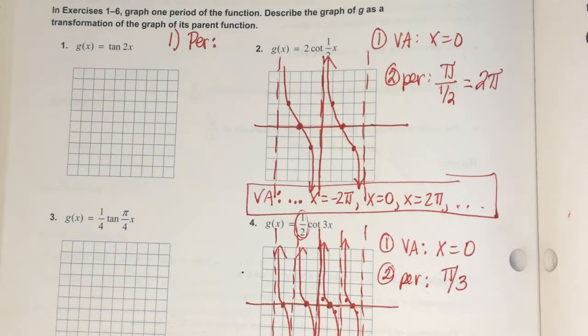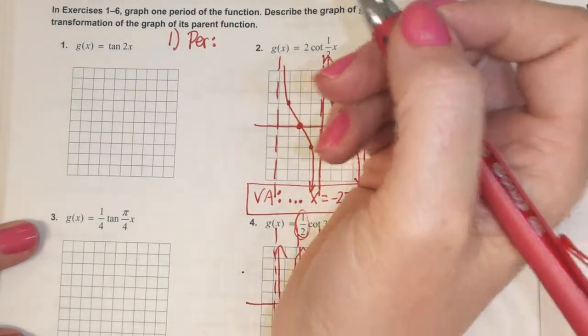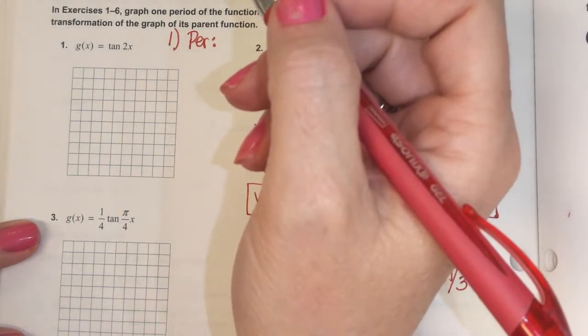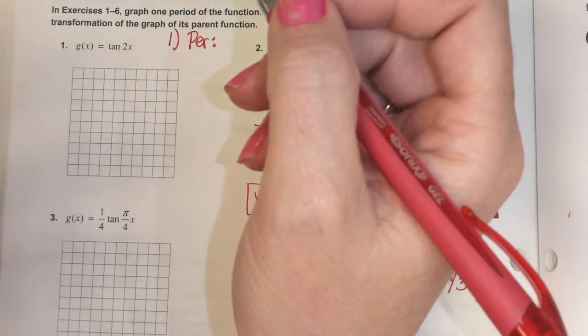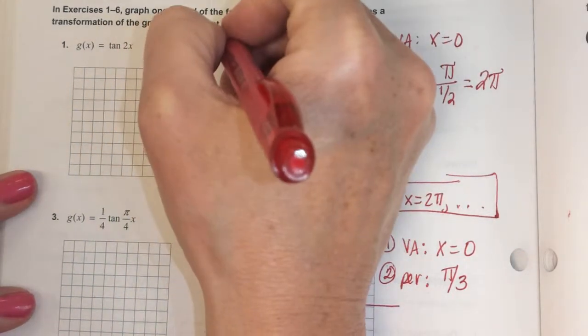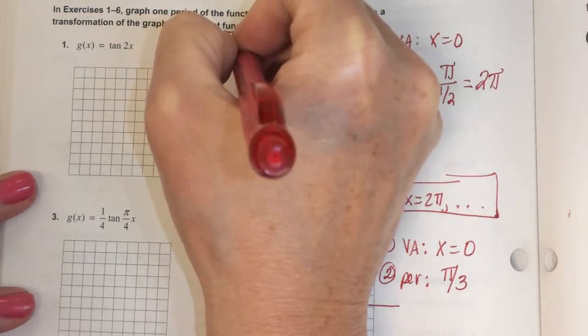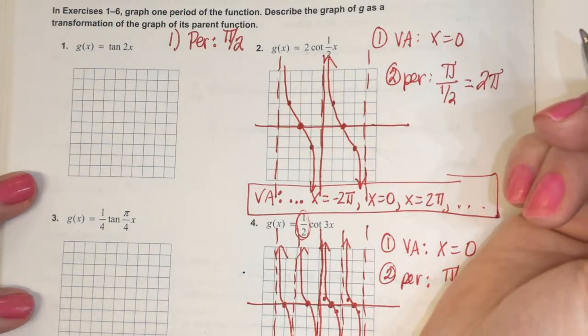Dominic, what's the period going to be? Yep, pi over 2, or 1/2 pi. Okay, so that's the period.